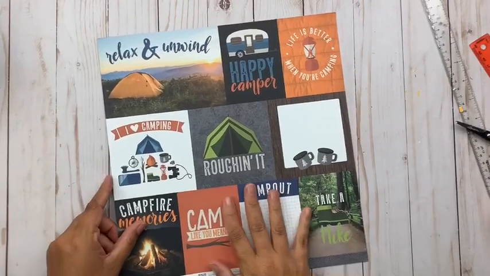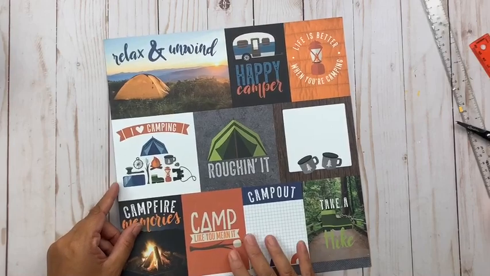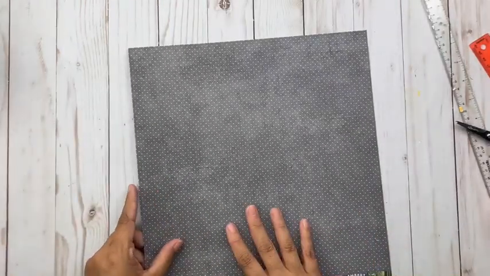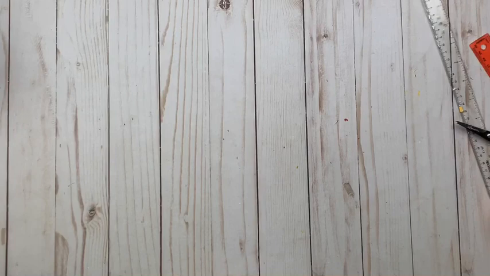So the front side, or the back side, whatever you want to call it, is the cut apart cards. So you got a whole bunch of options, and then the back side is patterned paper. So even if I only use one of these, I've still got the whole back side to use the patterned paper for something else. Okay, final layout for today is the forest layout.